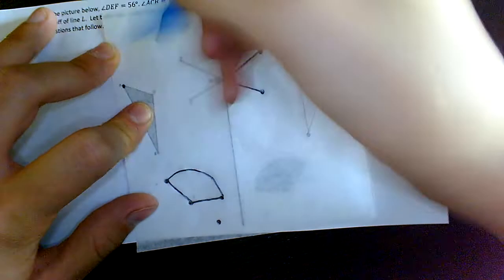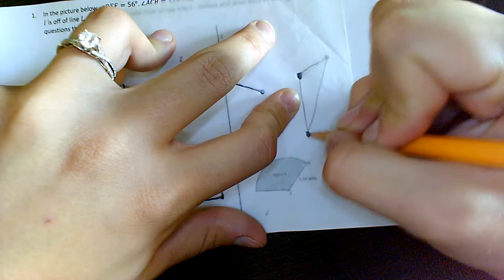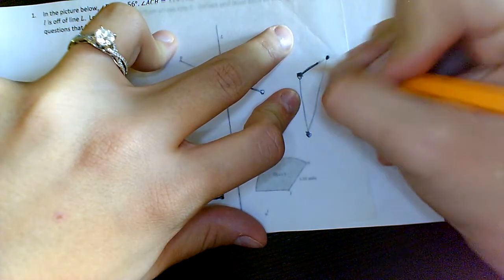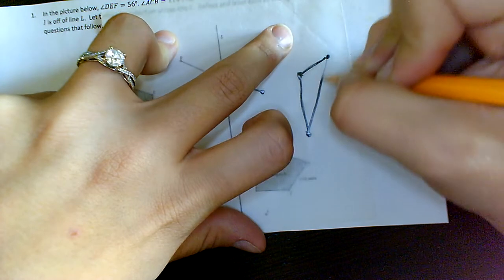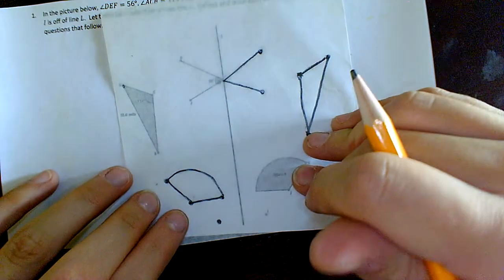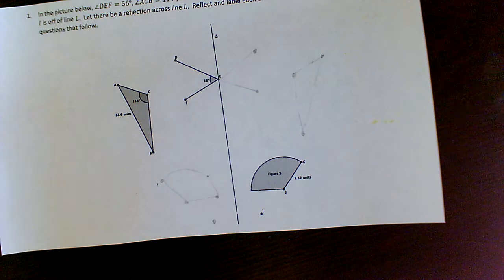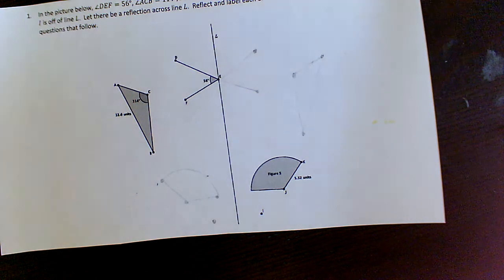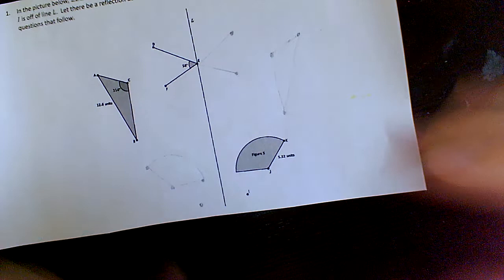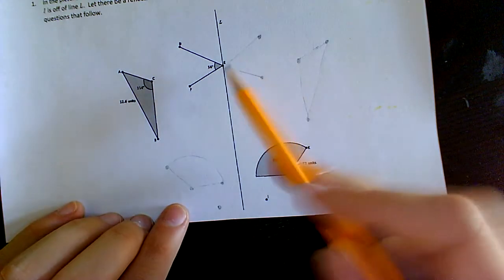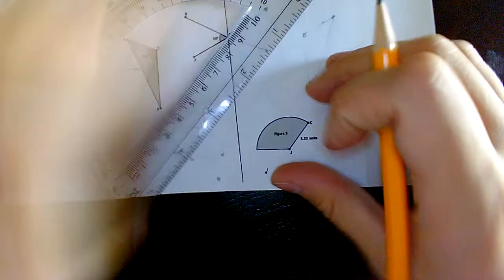Oh, that's the original. The reflection is over here. The nice thing about when you reflect is once your pencil marks are on the other side of the paper, if you go back over them, it kind of puts a ghost image on there that you can use as a guideline.